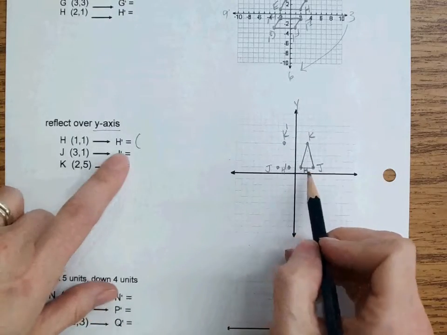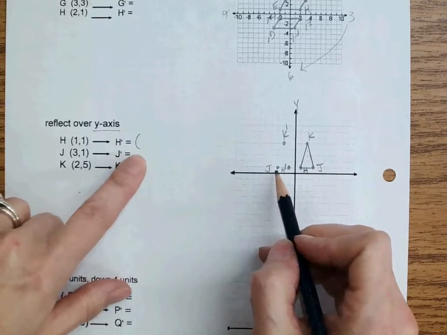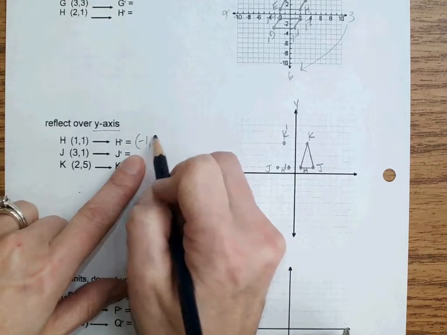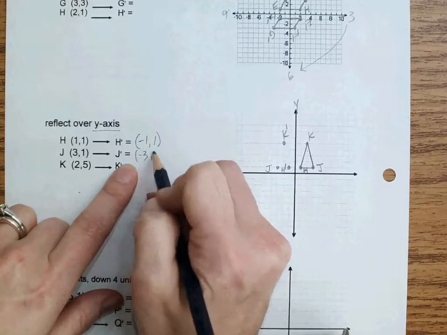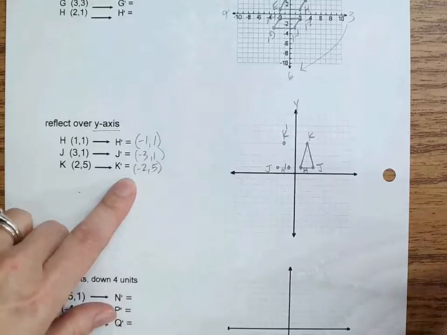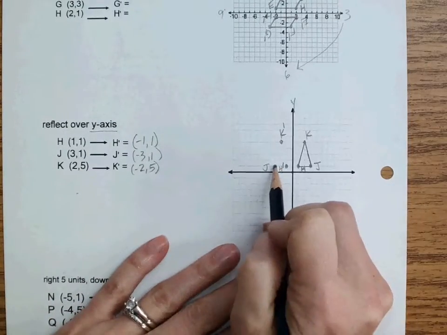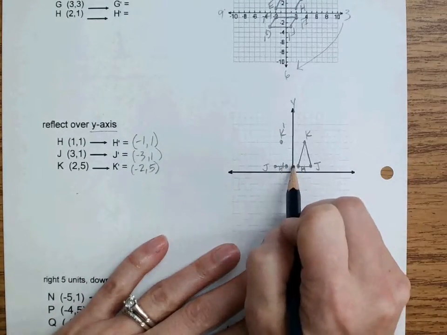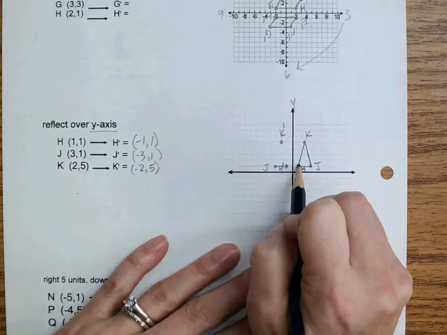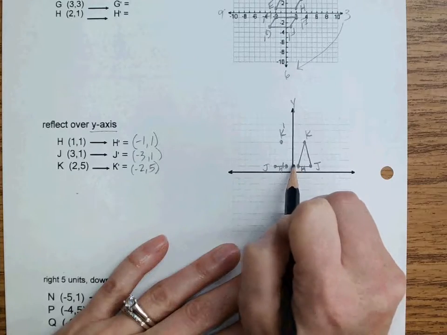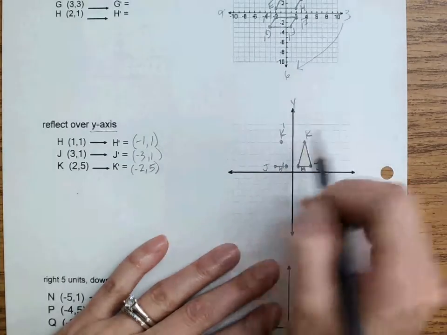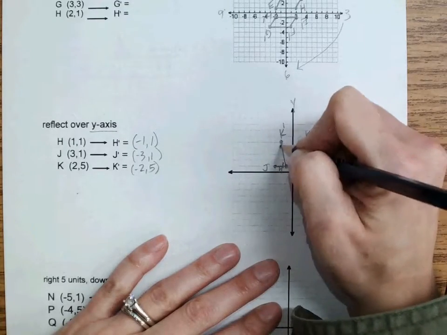Notice that the x coordinates, all that they did was go from positive to negative. Your heights all stayed the same. So this is another pattern that you can have memorized, or I really just count. So my H was 1 away to the right, and so I just, on the opposite side, went 1 away to the left. And then for J, it was 3. For K prime, it was 2. Okay.